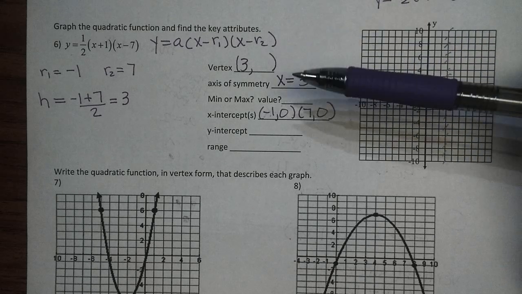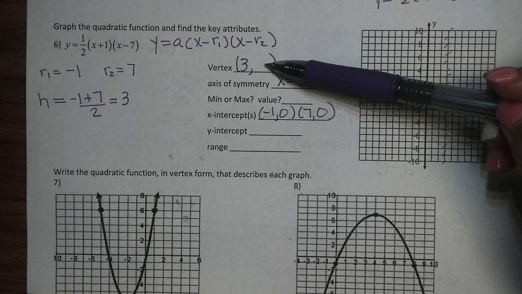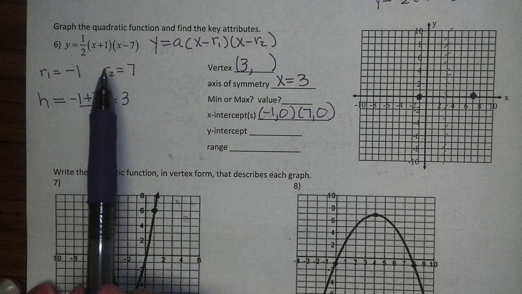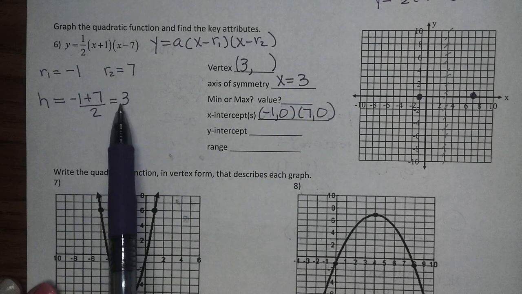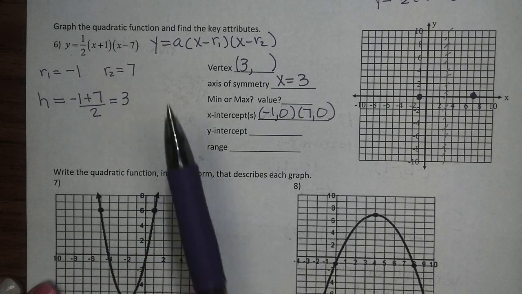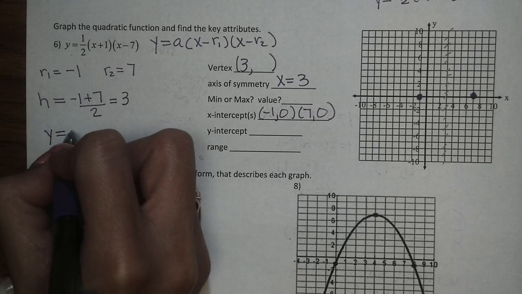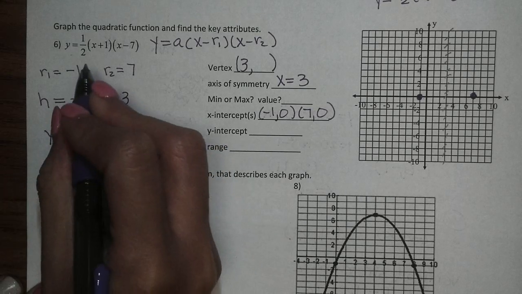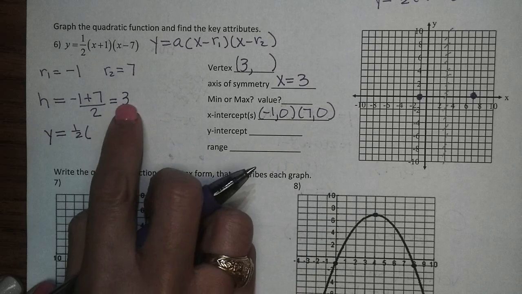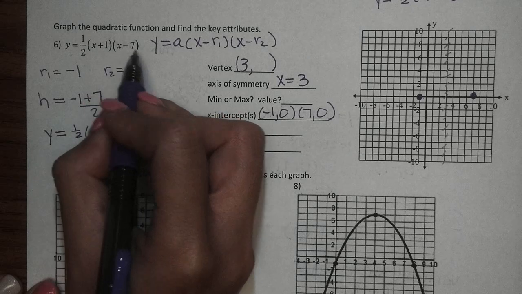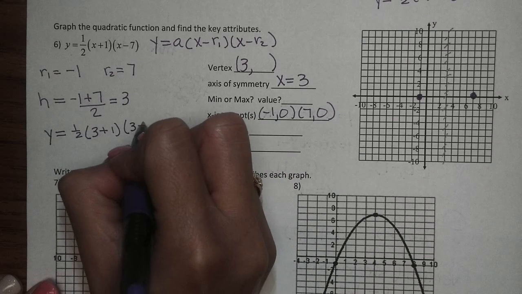To find the y value of the vertex, I'm going to go to my equation and plug in x equals 3, the h value, so that you can find the y value of the vertex. We know that y equals 1/2 (x plus 1)(x minus 7). If x is 3, I'm going to do 3 plus 1 and then 3 minus 7.